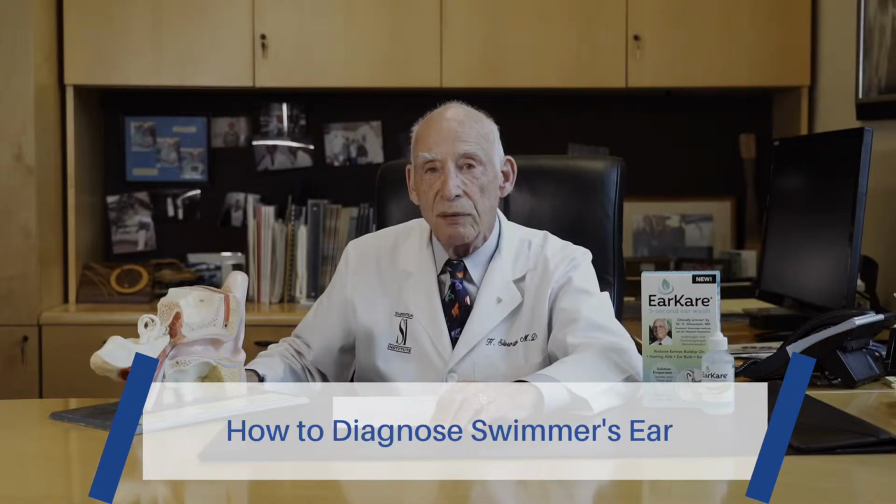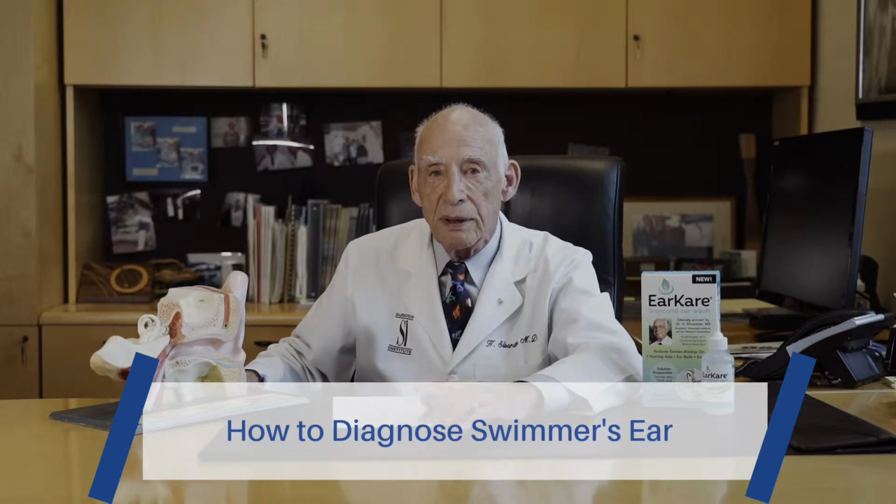Actually, you can just pull on the ear like this and touch the tragus here or pull the pinna, and that will hurt the patient because the ear canal skin is involved. Sometimes this becomes very painful and the patients come in for emergency care. The way we diagnose it is with a microscope, and we look in the ear. We can see debris, fungus debris or bacterial debris in the ear canal.